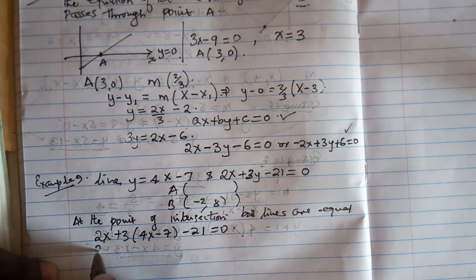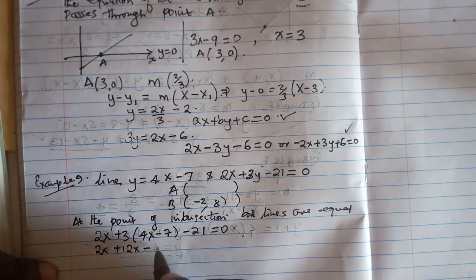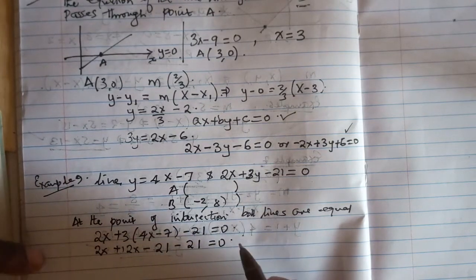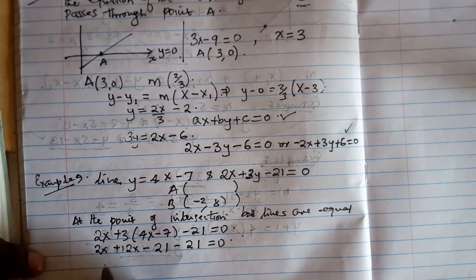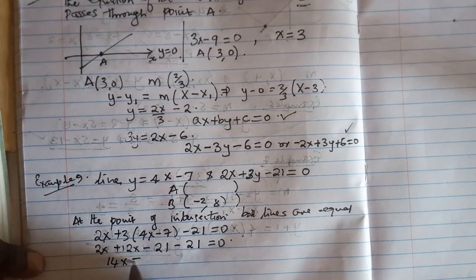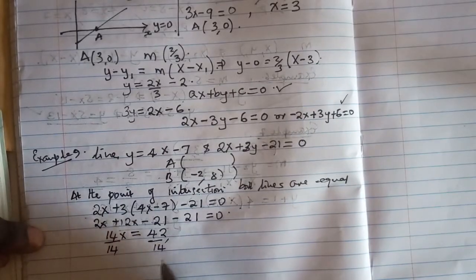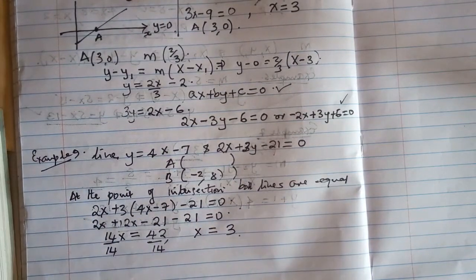And expanding this, we have 2x plus 12x minus 21 minus 21 is equal to 0. Of course, what does this mean? 2x plus 12x is 14x minus 42 is equal to 0. So easily, 14x is equal to positive 42. And dividing everything by 14, you realize that x is equal to 3.